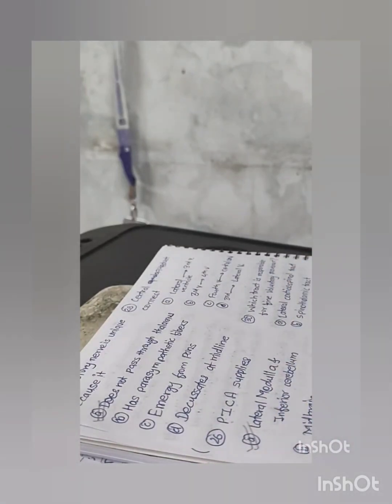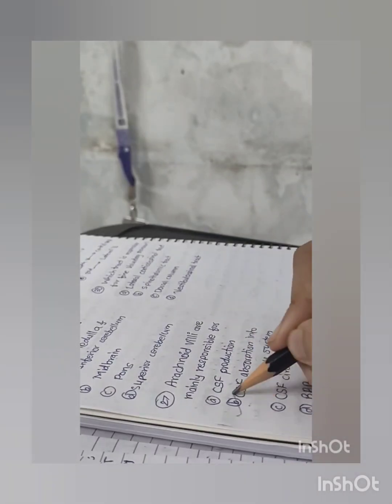Arachnoid villi are mainly responsible for CSF production, CSF absorption into the venous system, CSF circulation, and blood-brain barrier maintenance. Answer is CSF absorption into the venous system.